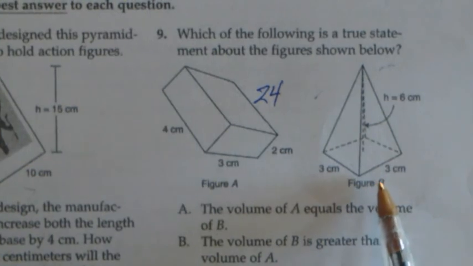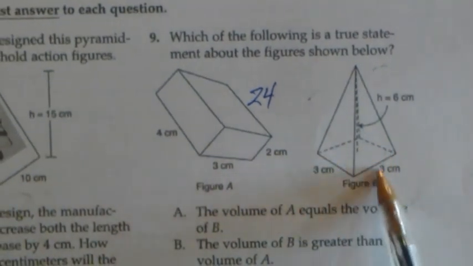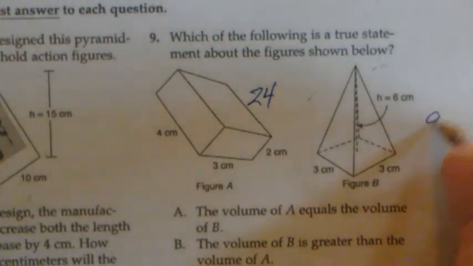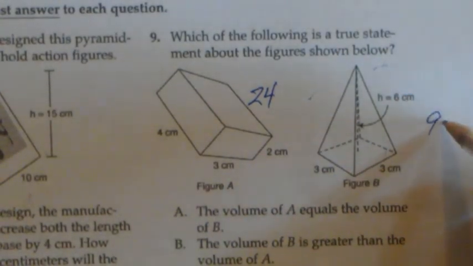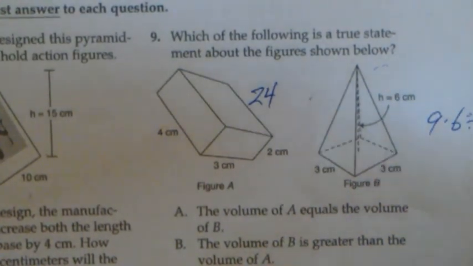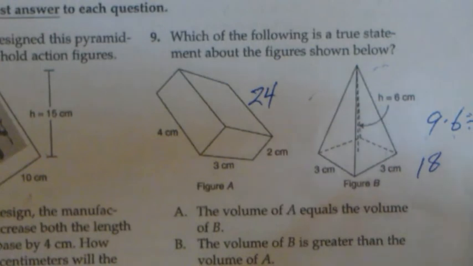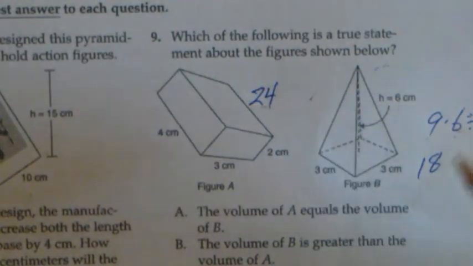How about this one? The volume of the pyramid. Well, you take the area of the base, which is 3 times 3, that's 9. You multiply it times the height, and then you're going to divide by 3. Don't forget you have to divide by 3. Well, 6 divided by 3 is 2, and 2 times 9 is 18. You could put this in your calculator, it'd be 54 divided by 3, 18. So this one's 24, this one's 18.